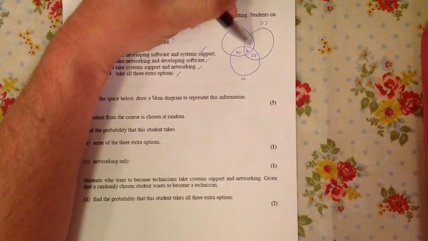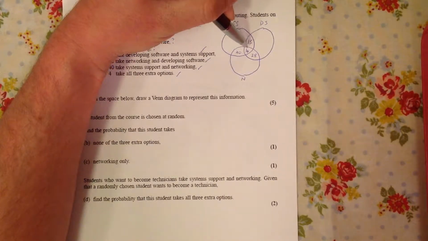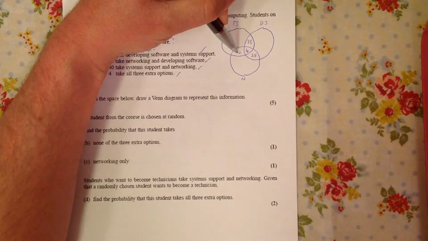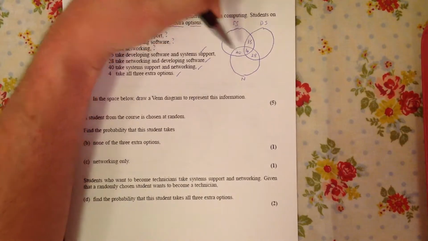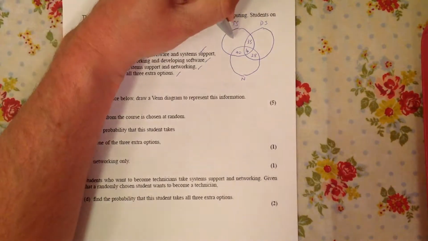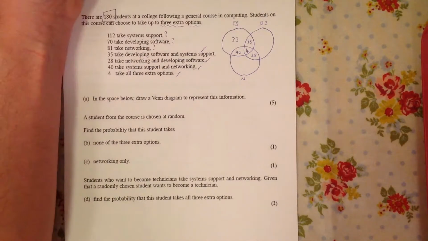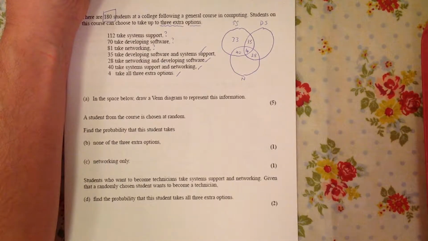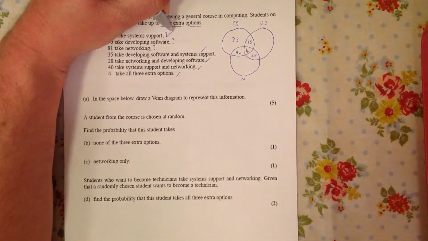Now of those 112 we've already filled in 35, 4 and 40, so if we take all of those numbers away from the 112 we'll be left with the 33 students that just study system support on its own and nothing else. So that's that piece of information done.